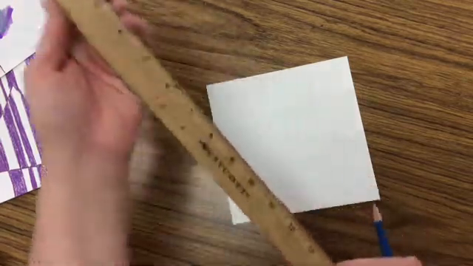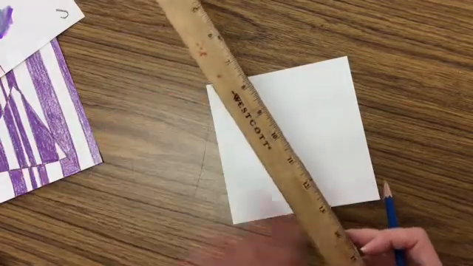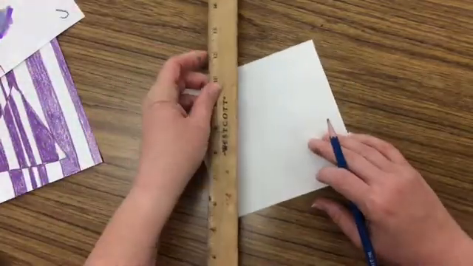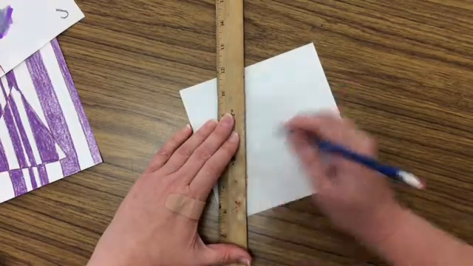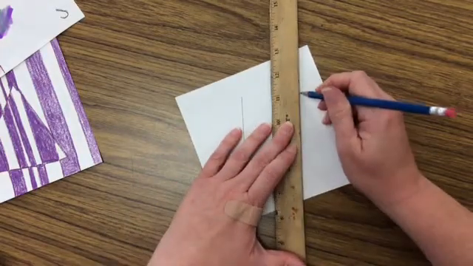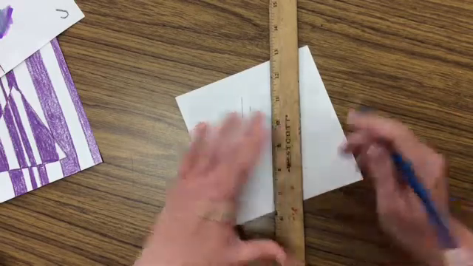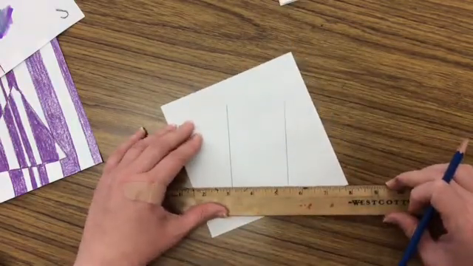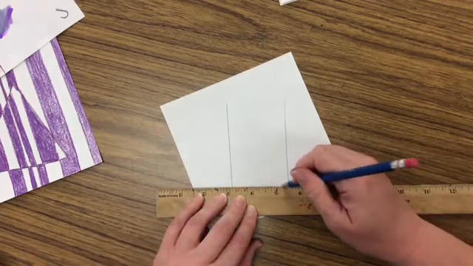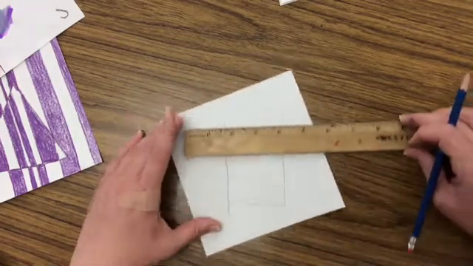And often you use a ruler to make them. Now, if you don't have a ruler, you might be more interested in the organic shapes. But if you were doing, let's say, a rectangle, it doesn't have to be perfectly straight, but you might want to use a ruler so that you get really nice, neat lines.